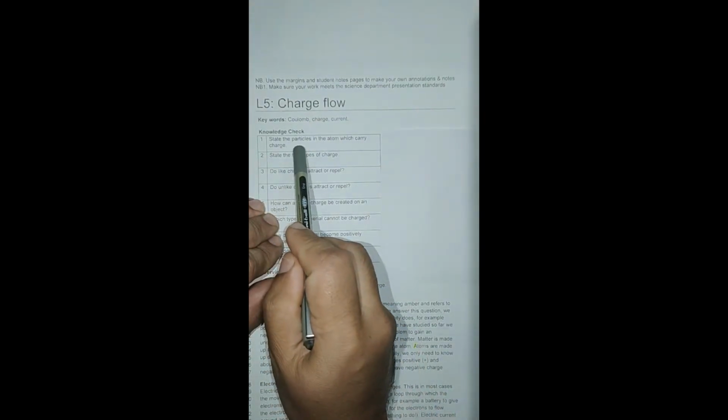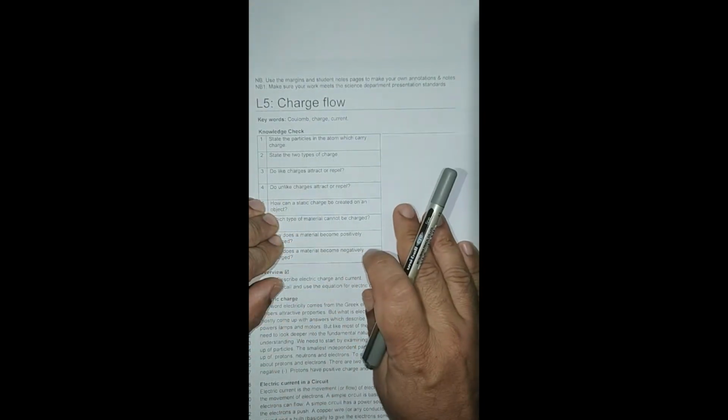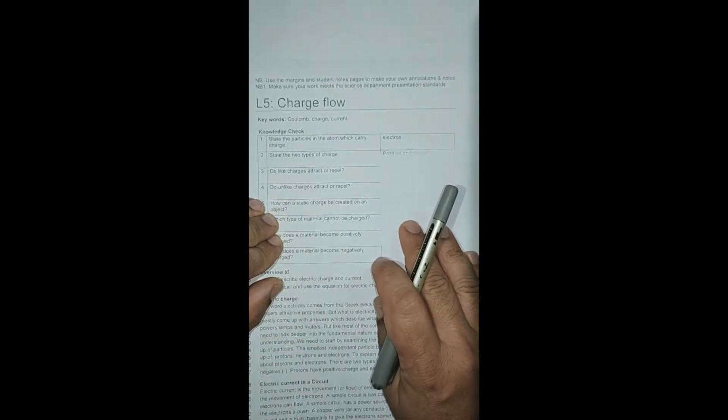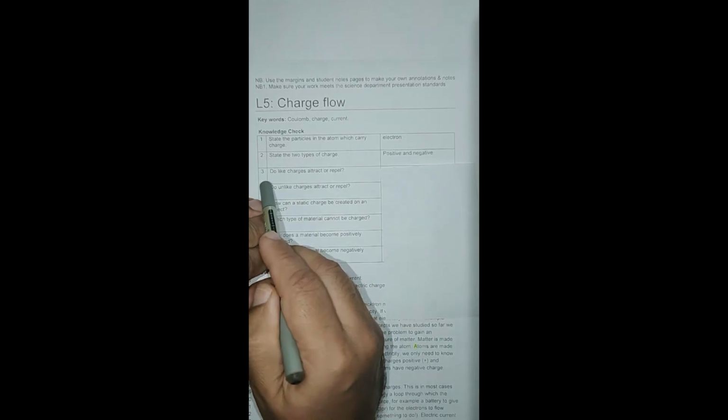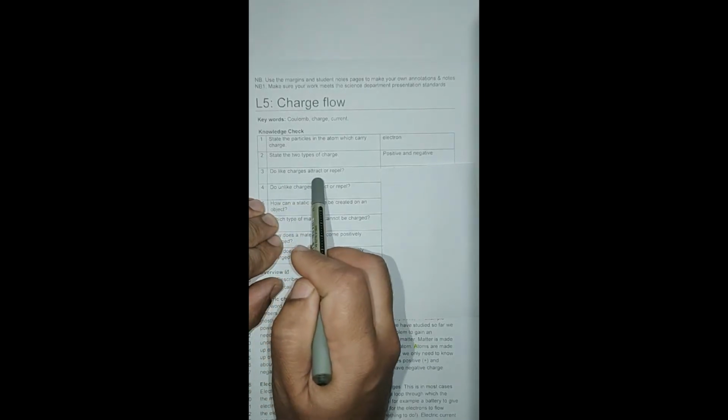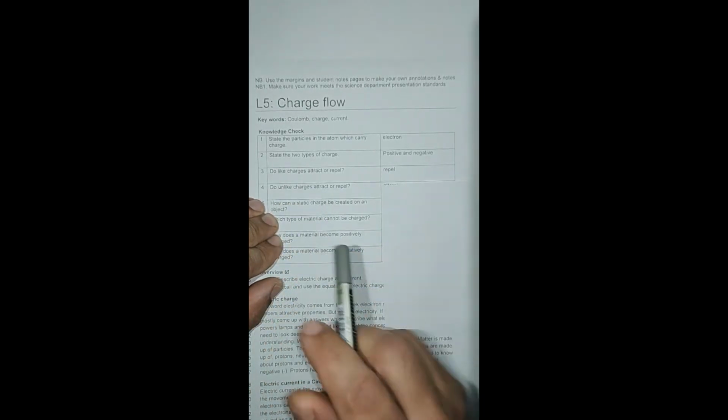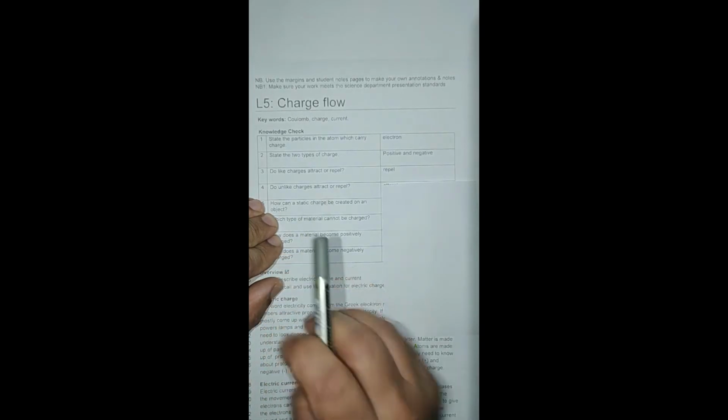Question number 1, state the particles in the atom that carry charge: electrons. Question number 2, state the two types of charge: positive and negative. Question number 3, do like charges attract or repel? Repel. Do unlike charges attract or repel? Attract.